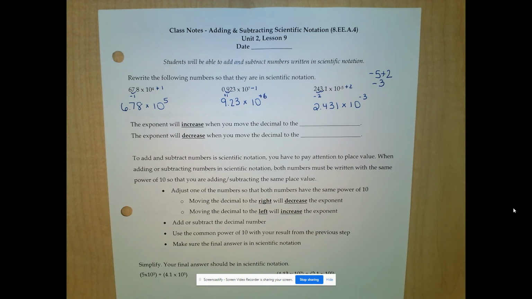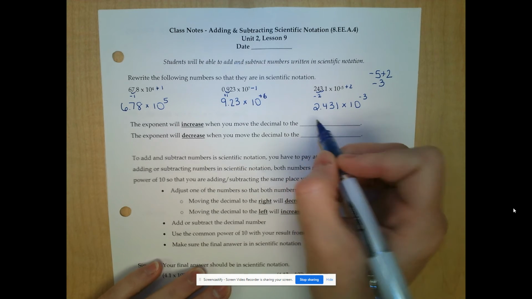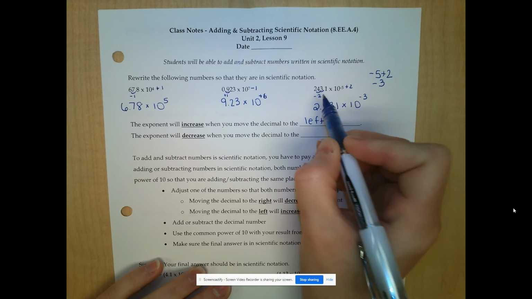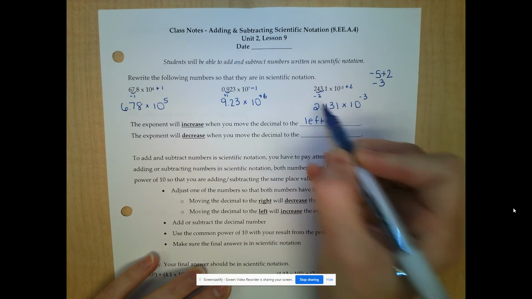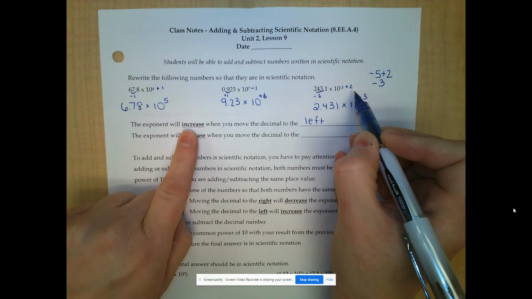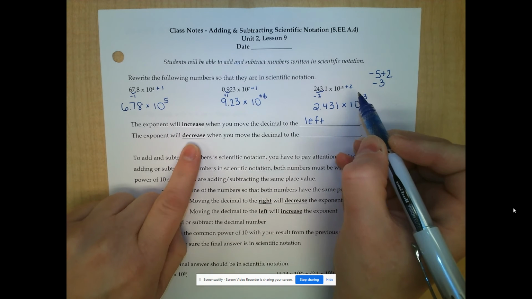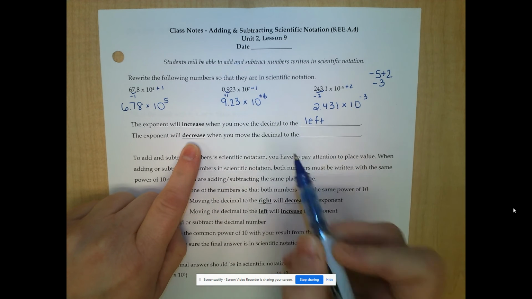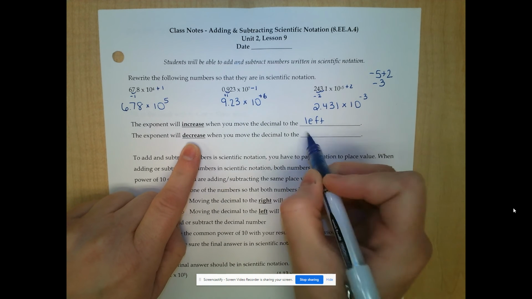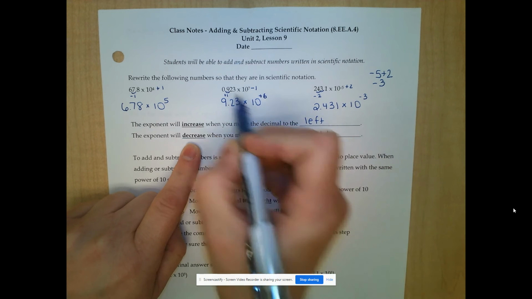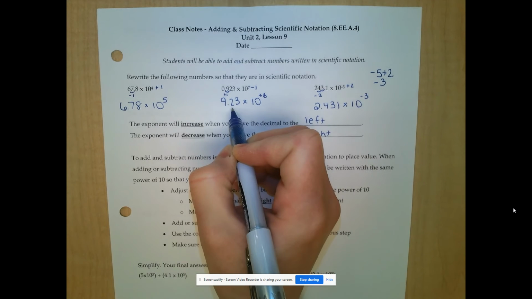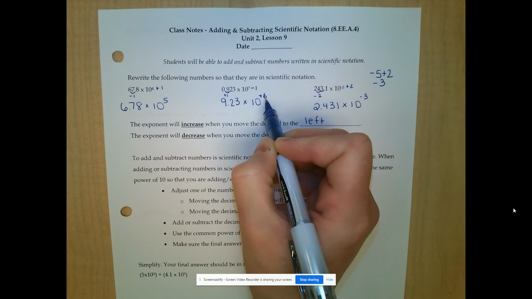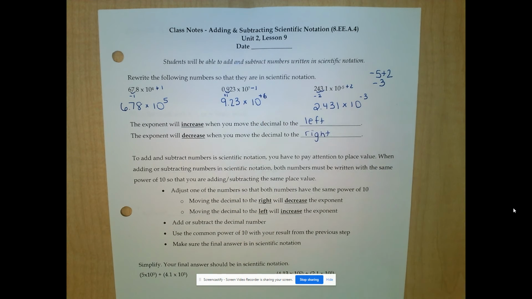The exponent will increase when you move the decimal to the left. So in this case, I moved my decimal point left, making the 243 smaller. That means I have to have the exponent increase. The exponent will decrease, like our second example, when you move the decimal point to the right. So for example, I moved this to the right one place and made it go up to 9.23. And in order to keep that balance, I had to make the exponent go down by 1.